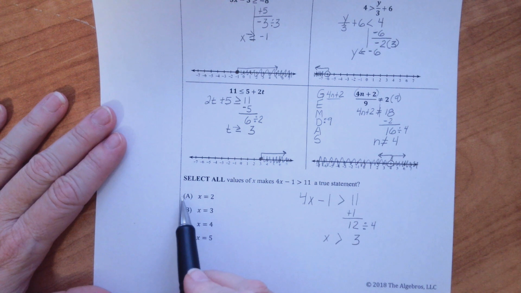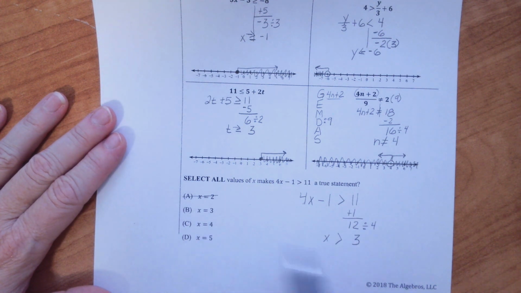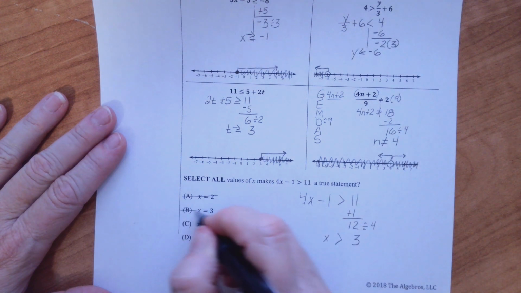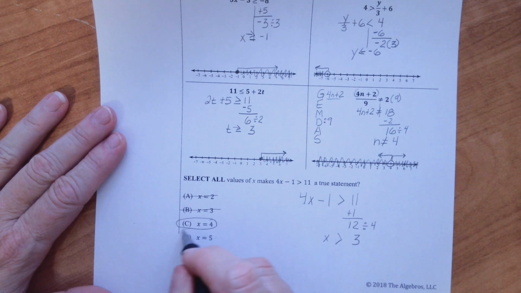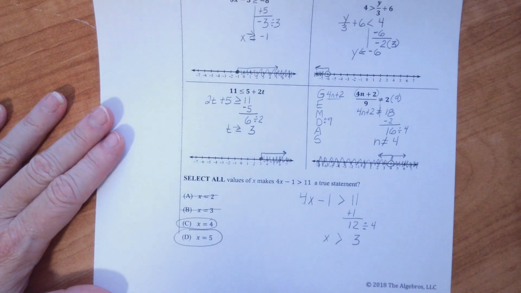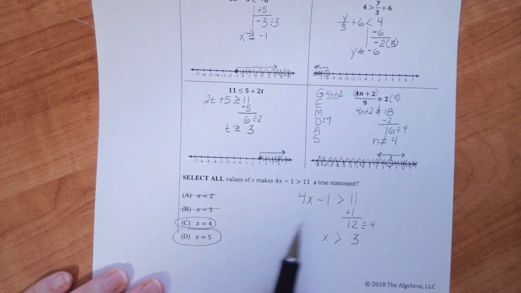2 is not greater than 3, so that's not a choice. 3 is 3 and it cannot equal 3, so that is not a choice. But 4 is greater than 3 and 5 is greater than 3. So I get 2 choices, C and D.